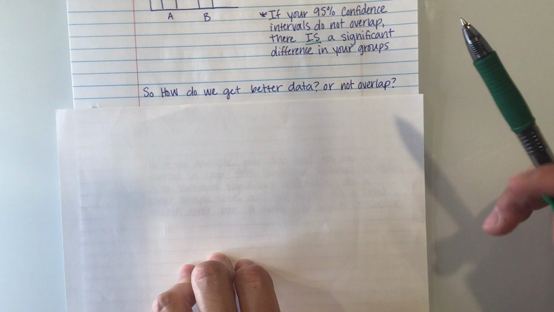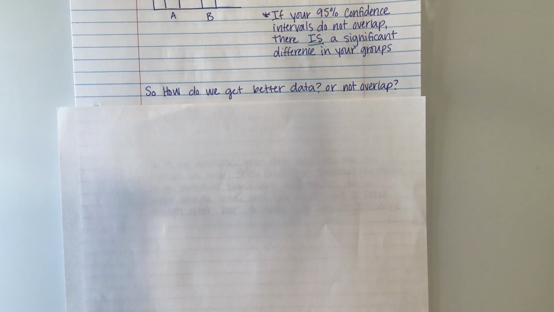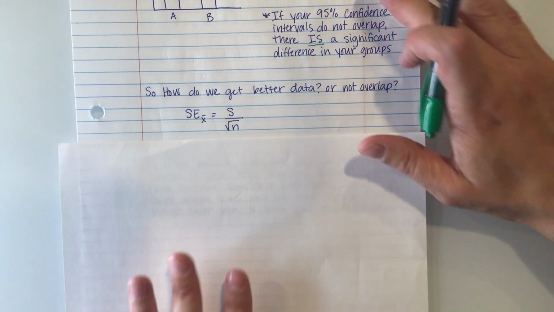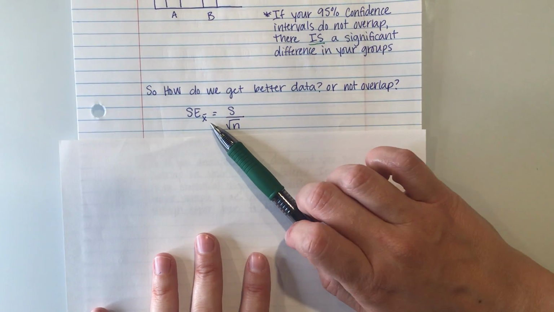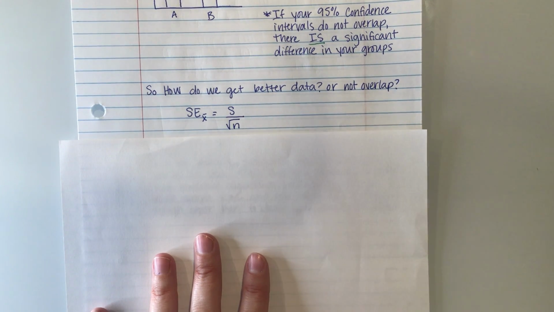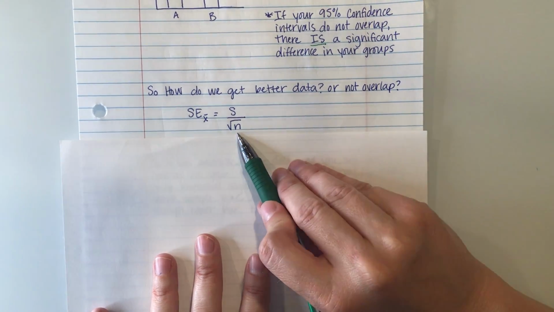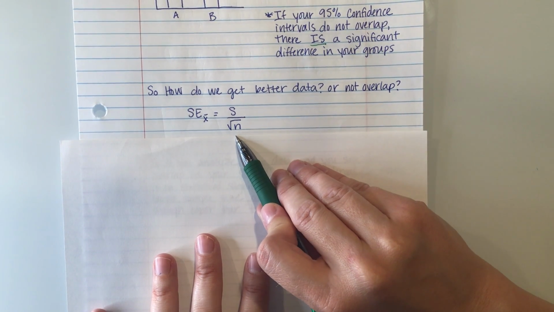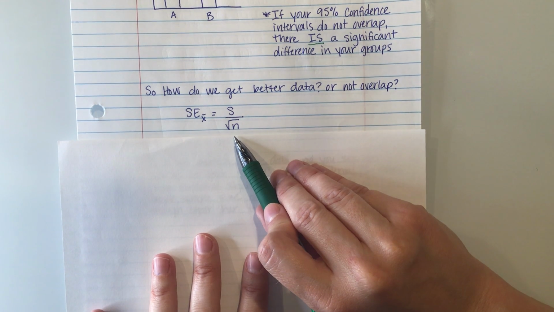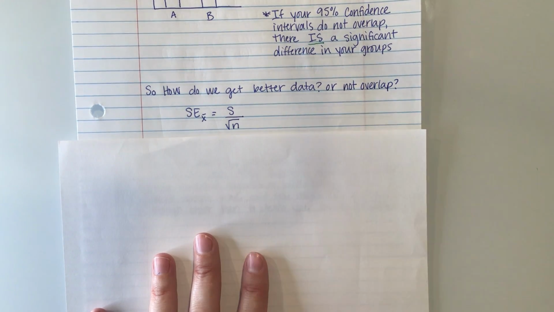So if you wanted to get more data, that would help your standard error of the mean. So let's look at this standard error of the mean equation and see if that makes sense. Well, n is sample size, so if n is in the denominator, the bigger it gets, the smaller your 95% confidence interval gets.